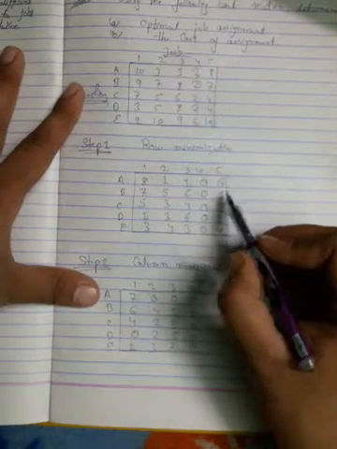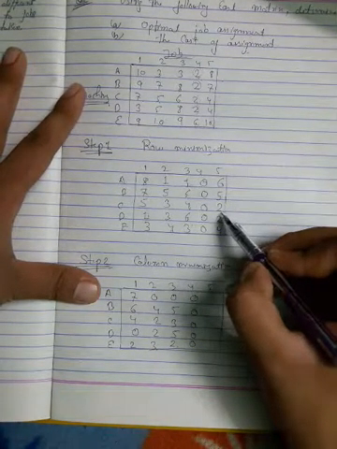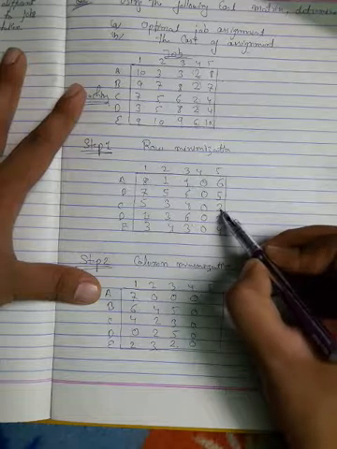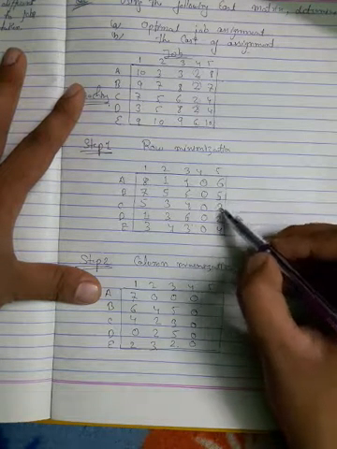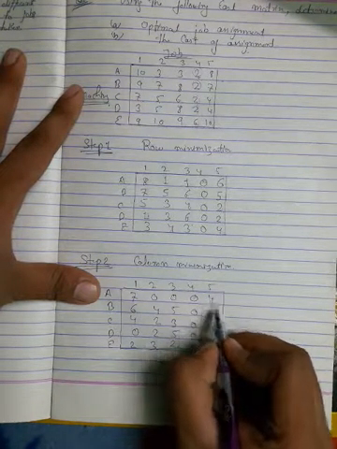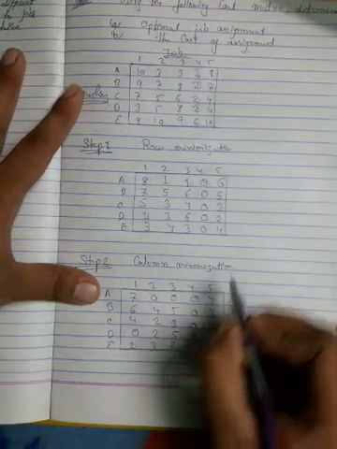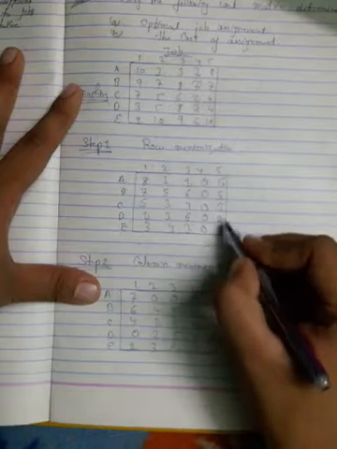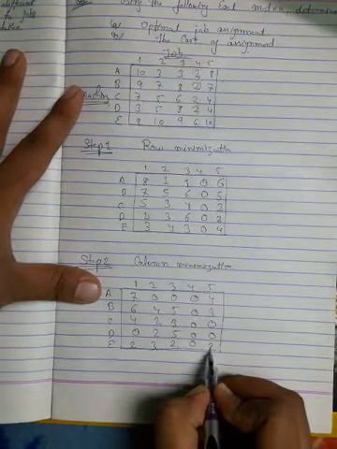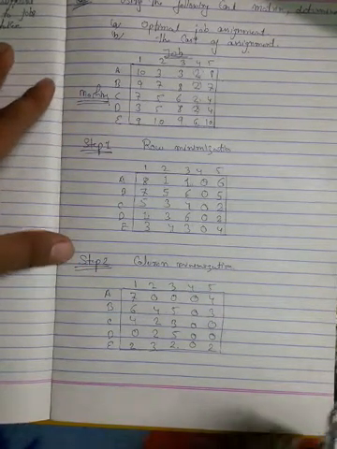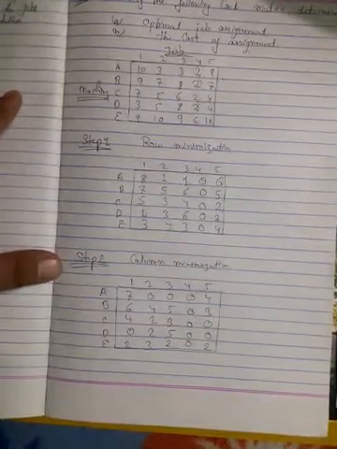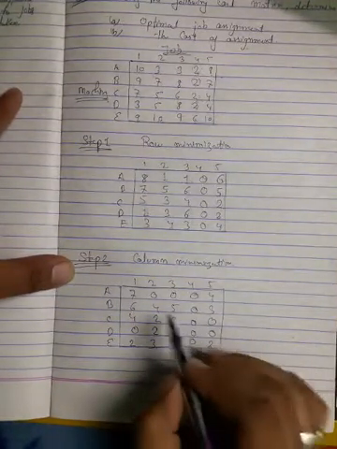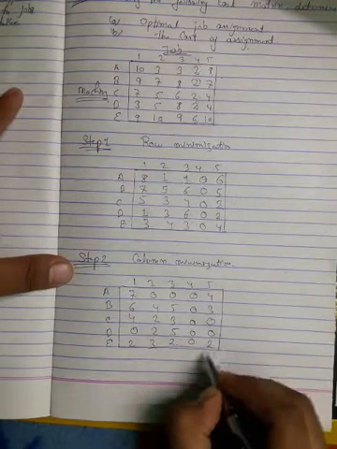Okay, in the last column we are having minimum value as 2. Now subtracting this minimum value from each element of that column. So 6 minus 2 is 4, 5 minus 2 is 3, 2 minus 2 itself 0, 2 minus 2 itself 0, 4 minus 2 is 2. Now after column minimization we got the matrix as it is.